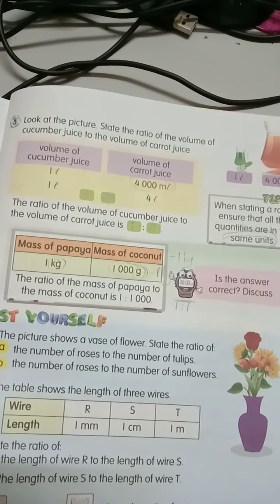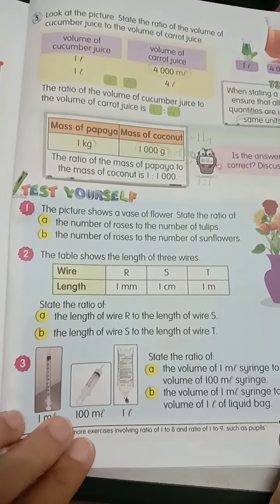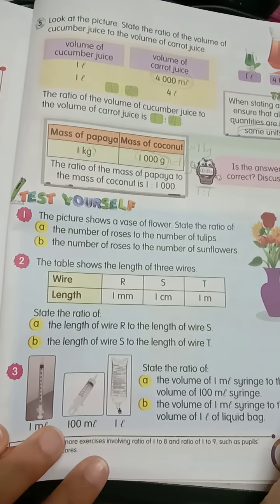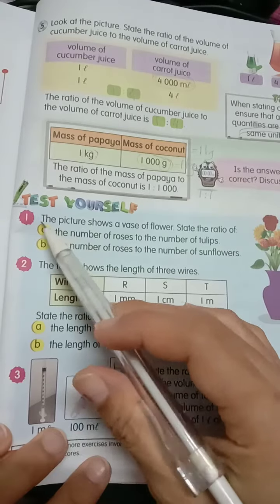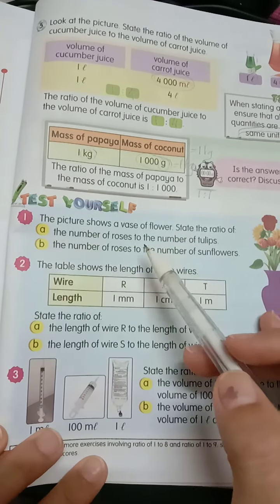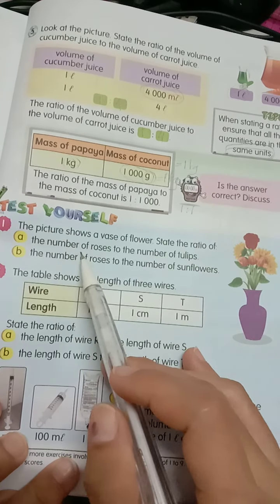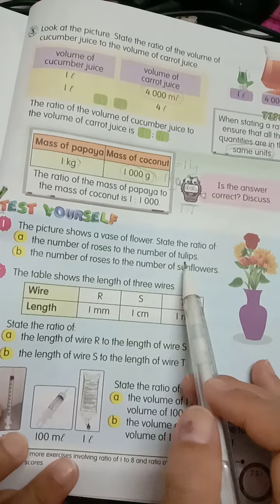All right. Now let's go to the exercises here. Let's do this together. Now let's look at number 1. The picture shows a vase of flowers. State the ratio of A, the number of roses to the number of tulips.